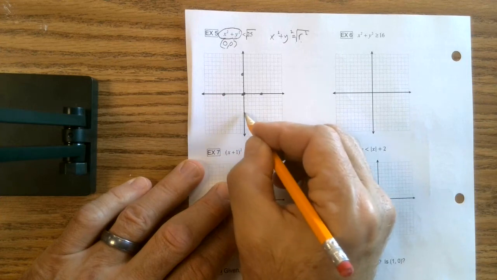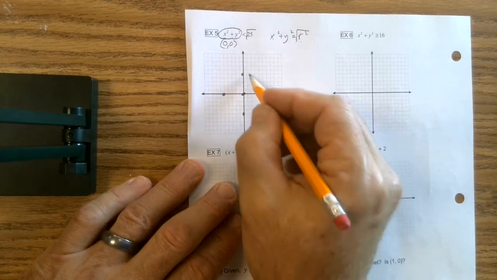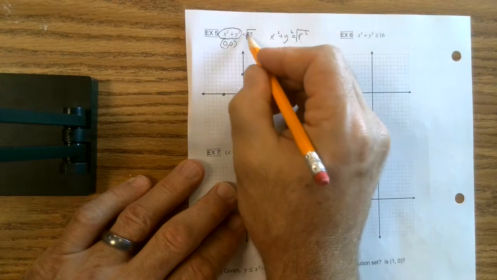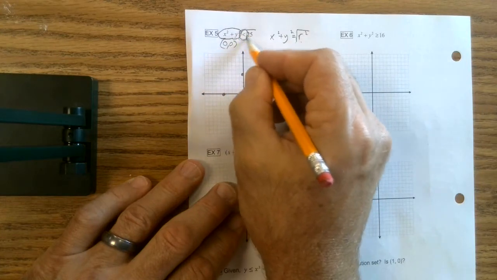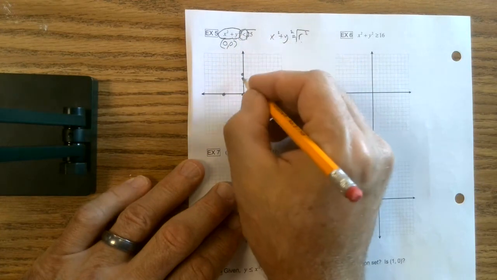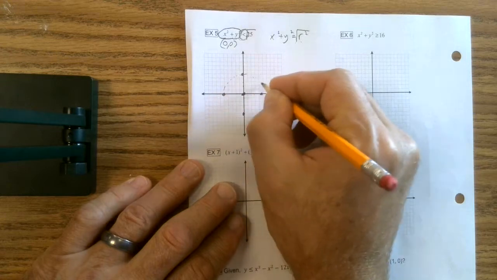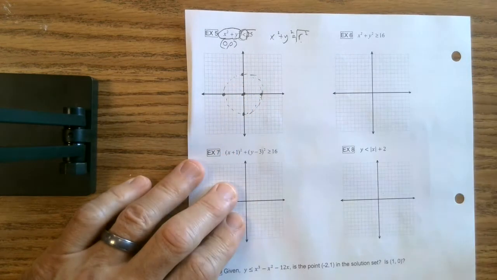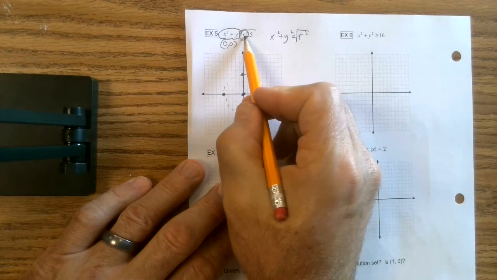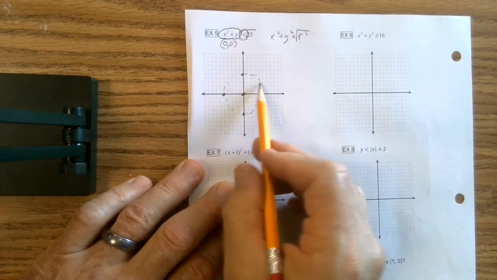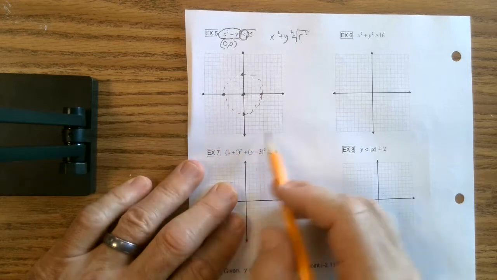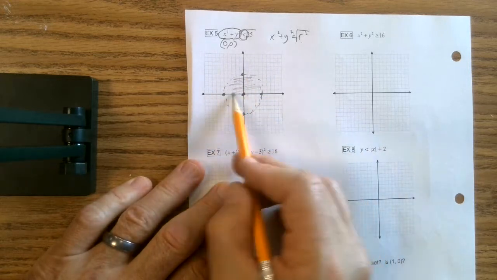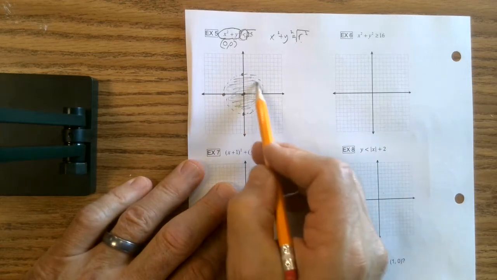1, 2, 3, 4, 5. Now before I just haphazardly draw that in solid, I look at this. It's less than, which means it does not include the actual circle itself. So I'm going to try to dot this in pretty good. Less than. Is your instinct inside or outside? My instinct is everything in here, so I'm going to go ahead and shade it.